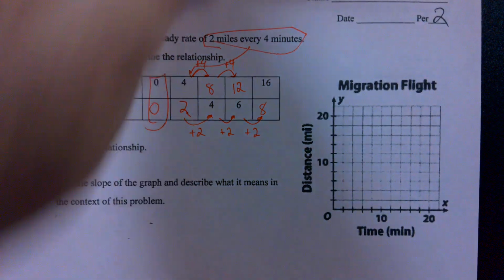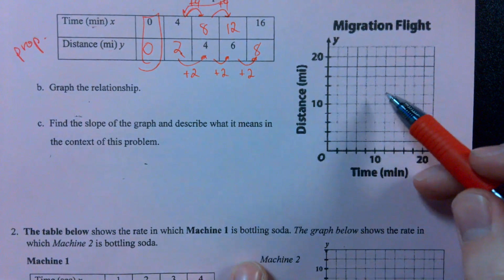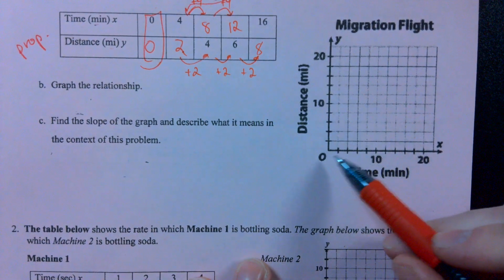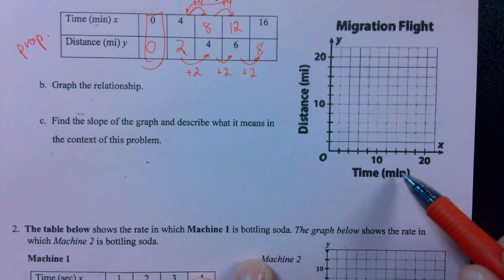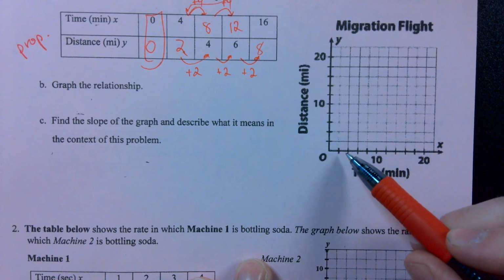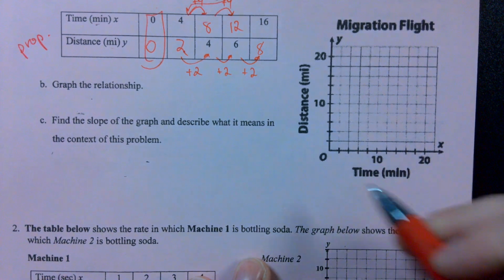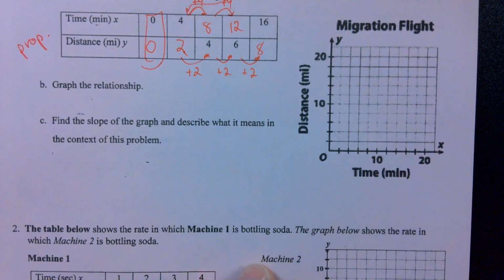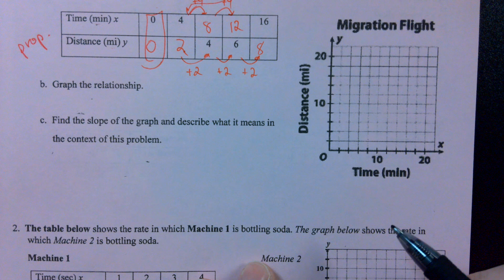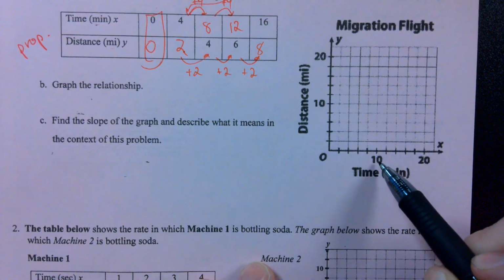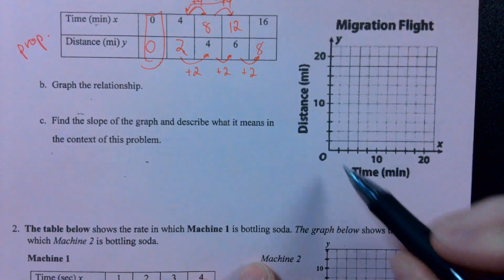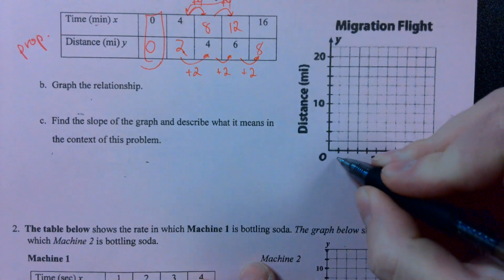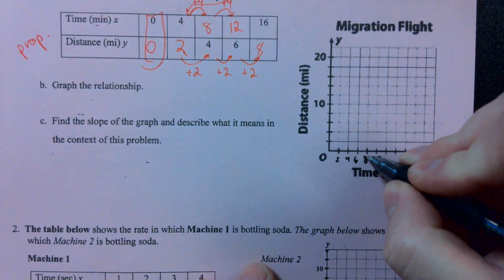All right. So we're going to graph the relationship. We'll take a look at the graph here. Something we really need to be paying attention to is our axis, right? Right here is my time. Is each little notch on this axis worth 1 minute? No. How much is each little notch worth? 2 minutes. How can we tell that it's 2 minutes each notch? Because there's 4 notches before 10, right? So it wouldn't make sense for it to be 1 minute, 2 minute, 3 minute, 4 minute, 10. But it would make sense to be 2 minute, 4 minute, 6 minute, 8 minute.